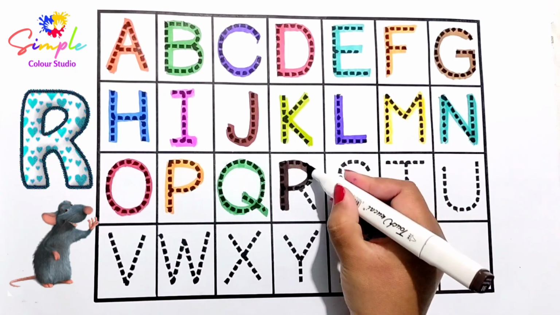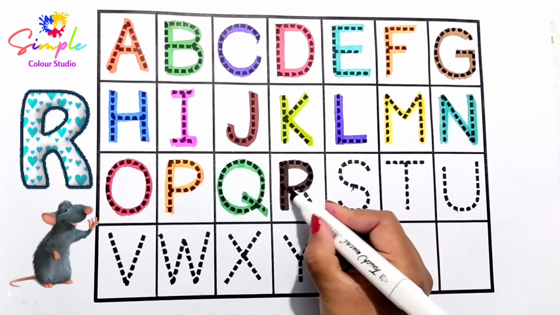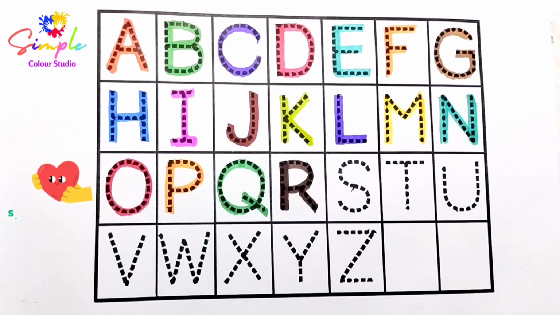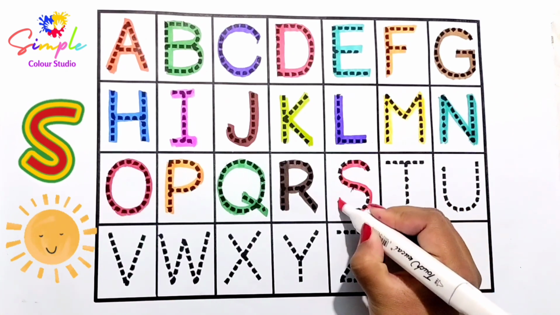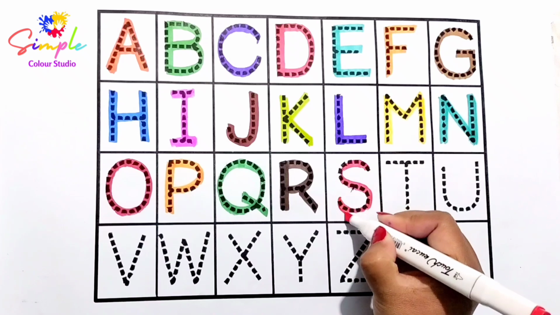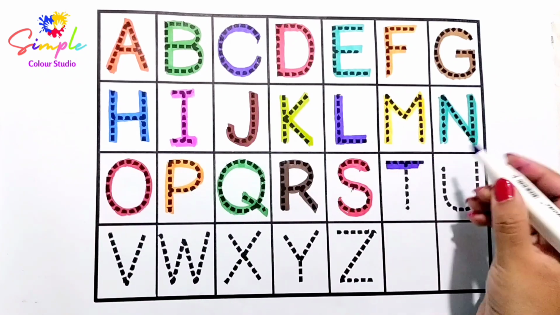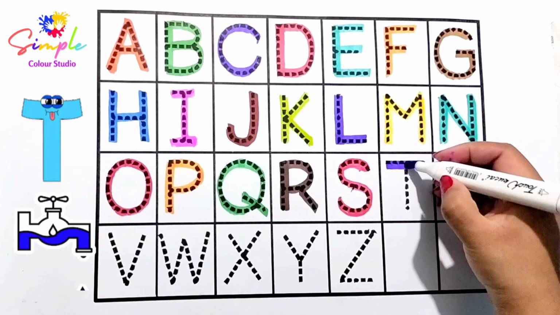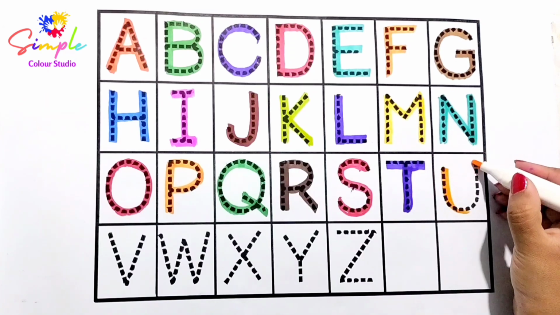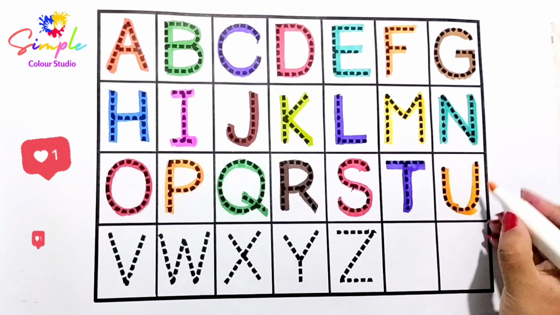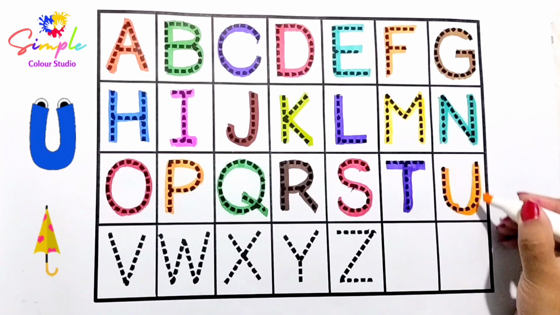R for rat. S for sun. T for tap. U for umbrella.